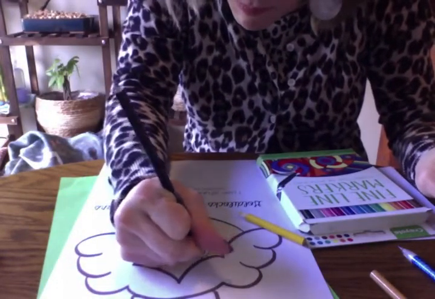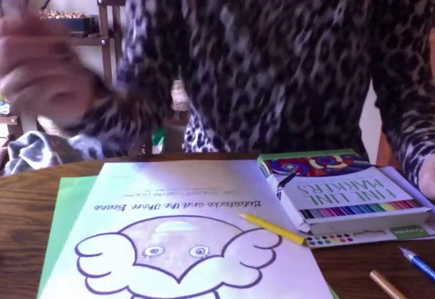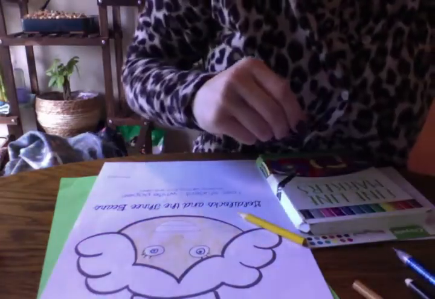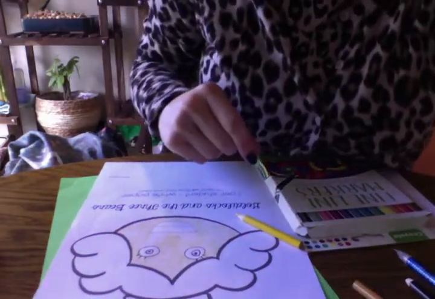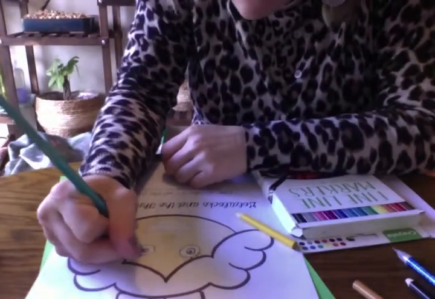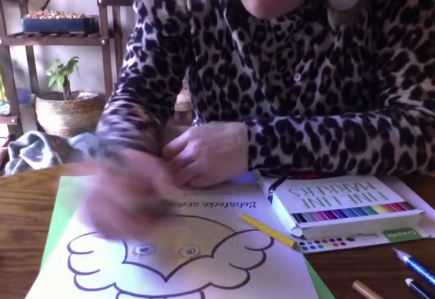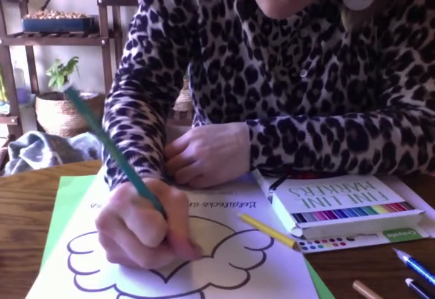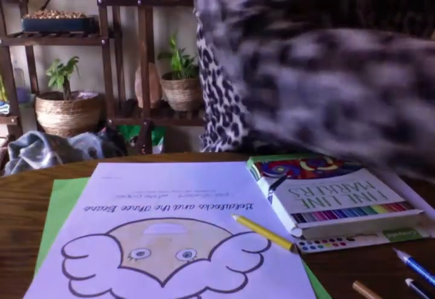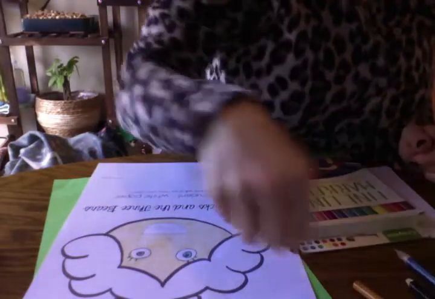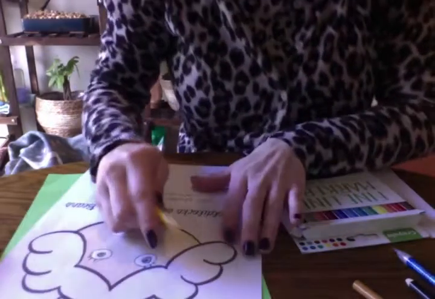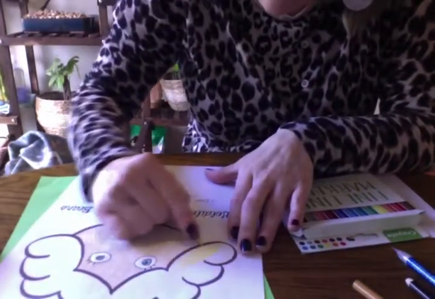All right, crazy eyes. Blue. Yours does not have to look like mine. In fact, you probably don't want yours to look as crazy as mine. And then golden hair.